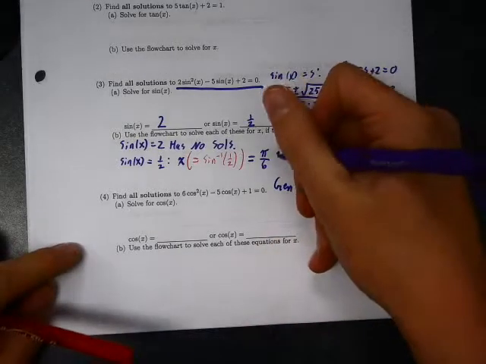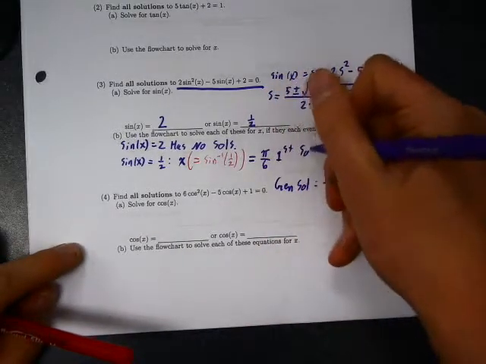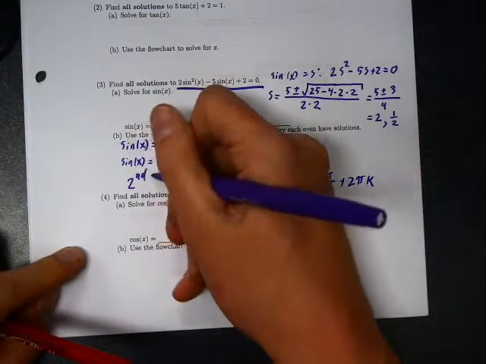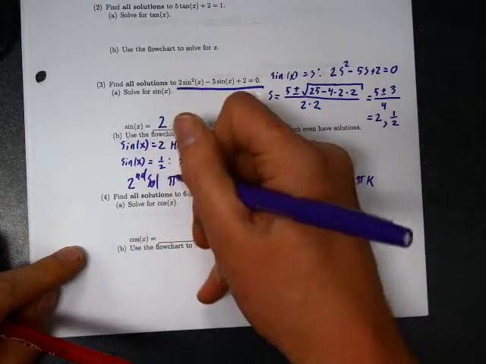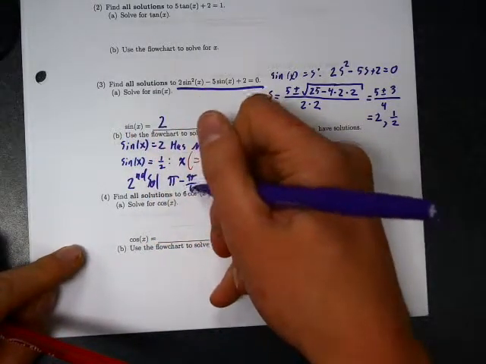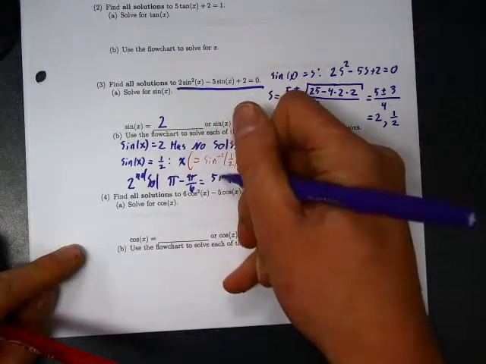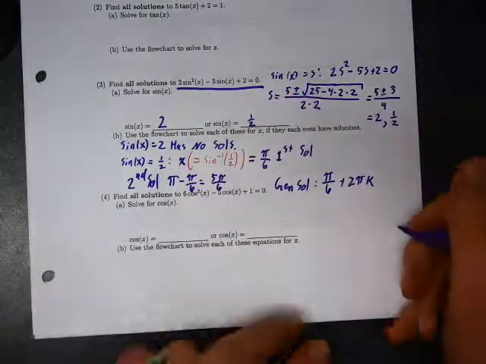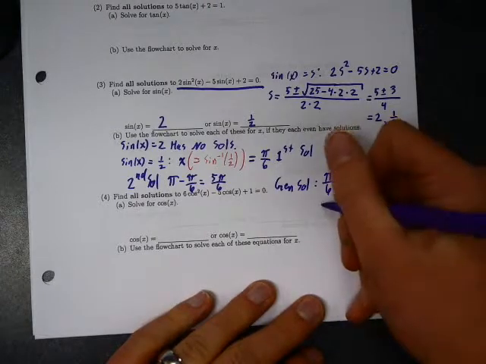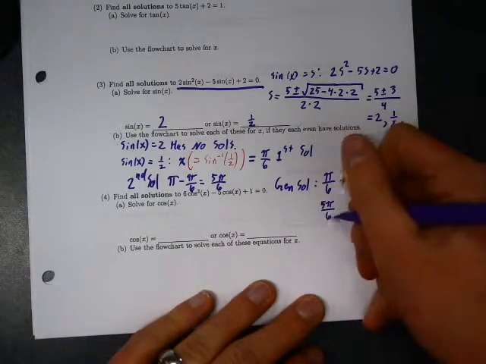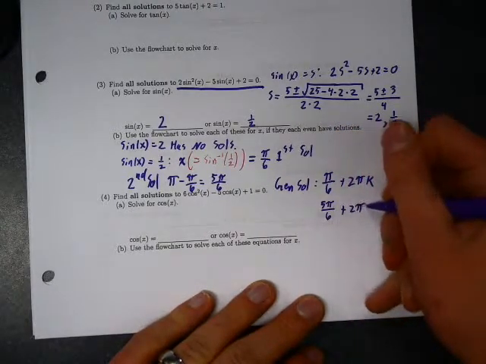So this is like the first solution. To find the second solution, let's do pi minus pi over 6, also known as 5 pi over 6. So we get a general solution of pi over 6 plus 2 pi k, or 5 pi over 6 plus 2 pi k.